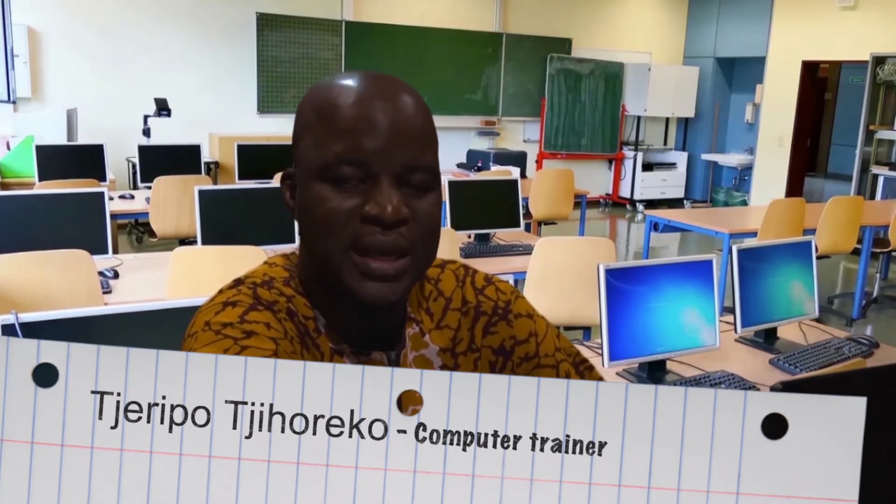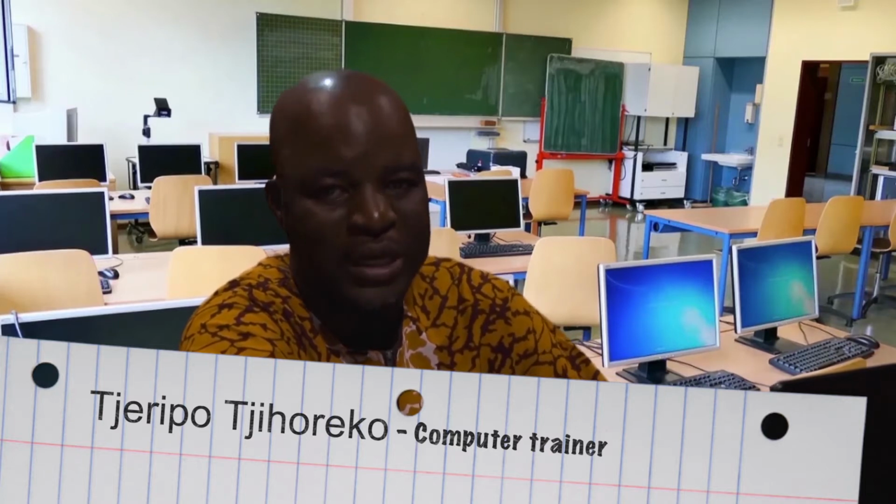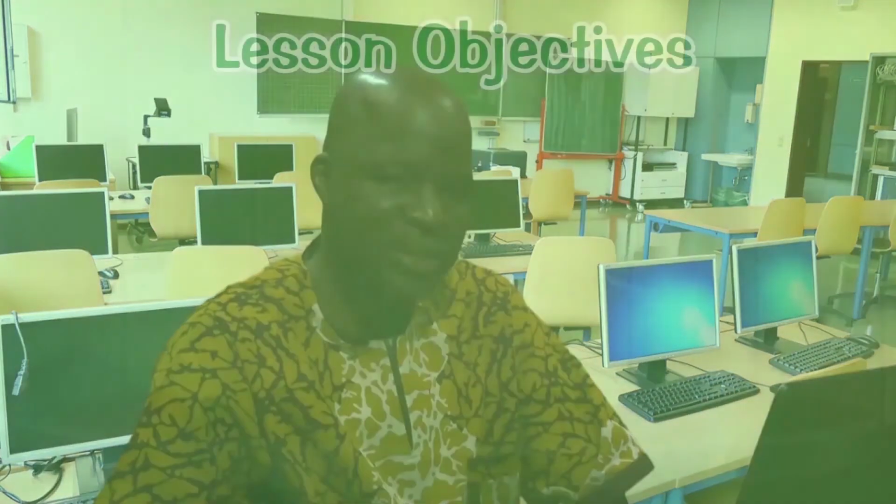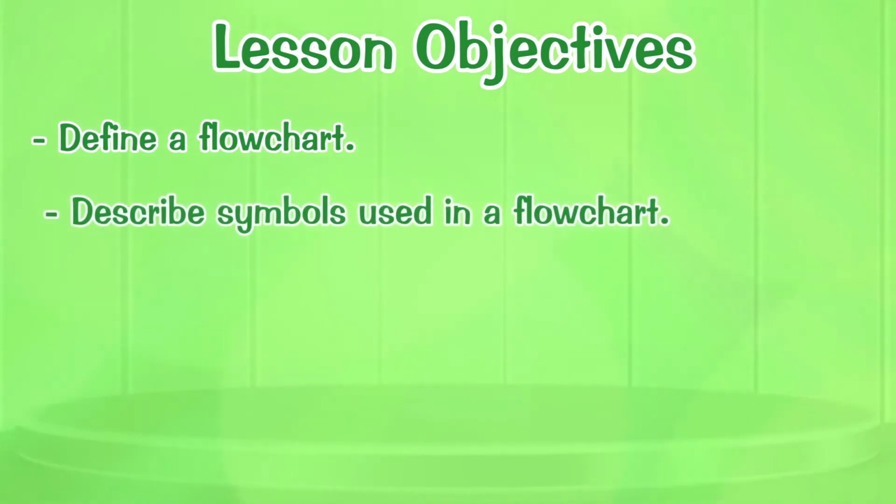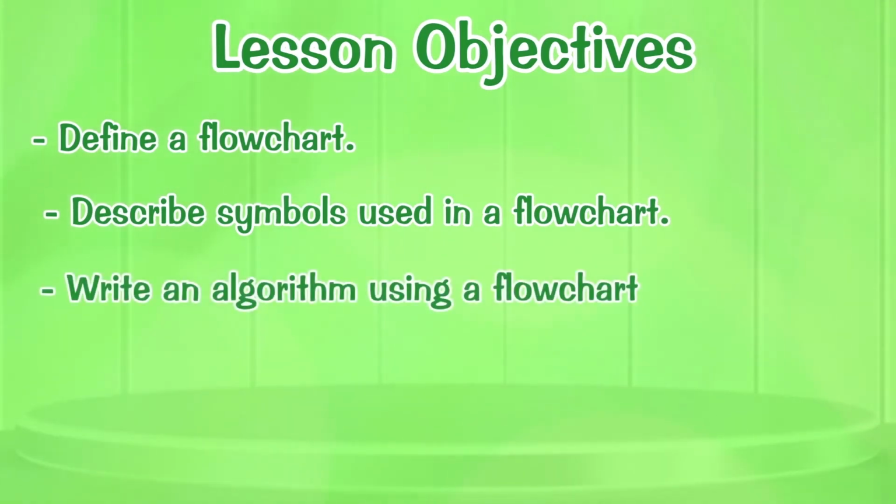Our lesson today is on flow charts. Before we get into details, let's look through the objectives. We are going to look at the definition of flow charts, that is, what is a flow chart. Number 2, describe symbols used in flow charts. And finally, we are going to write an algorithm using a flow chart.